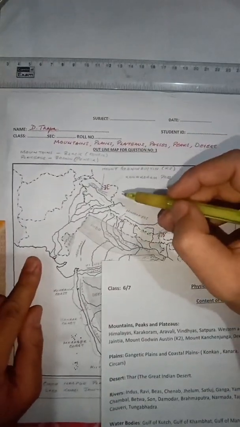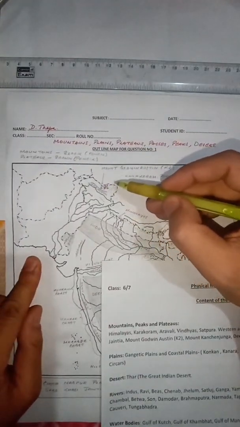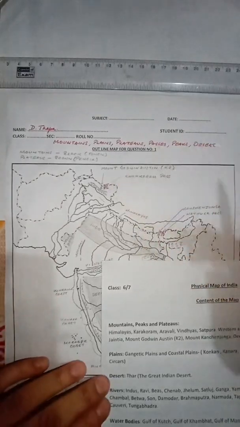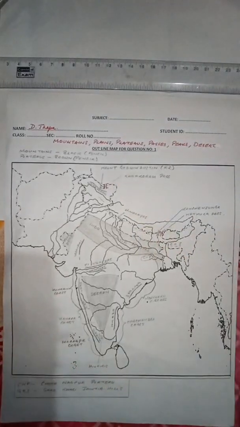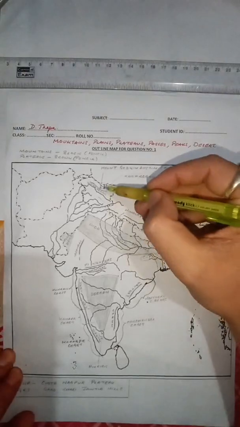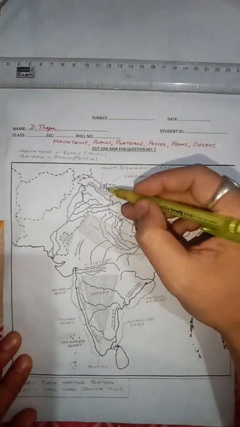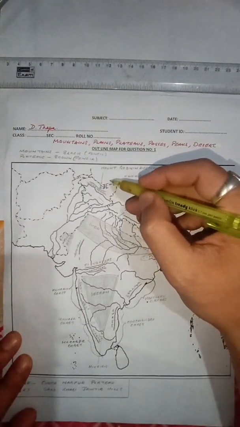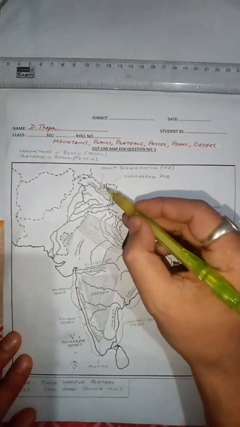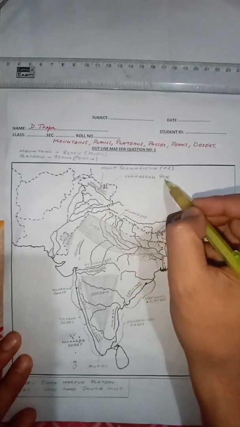Now if you look at this bracket here, I want to tell you something about the bracket. Now passes, these brackets mean pass or passes. Passes are to be marked using the symbol of a bracket. This kind of bridge can be marked with a red color. And this bracket means it is the Karakoram pass.